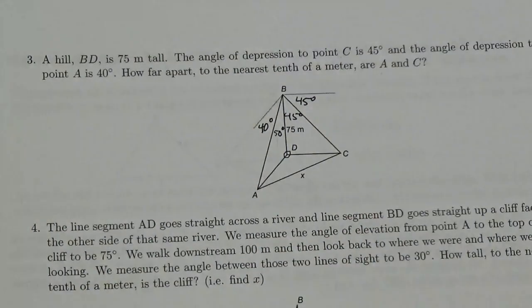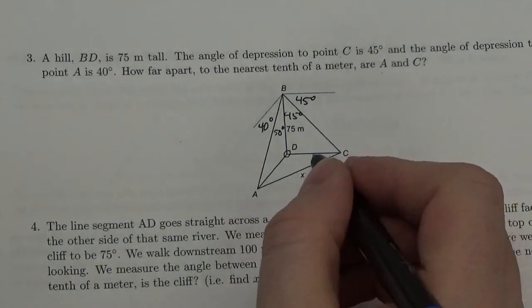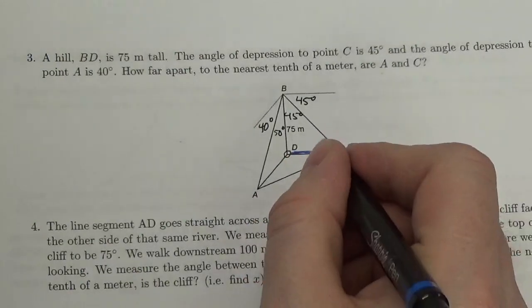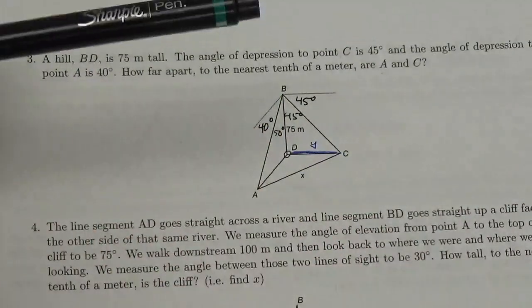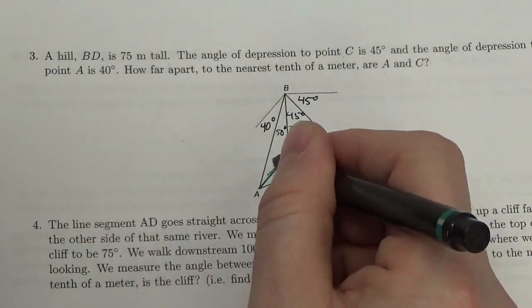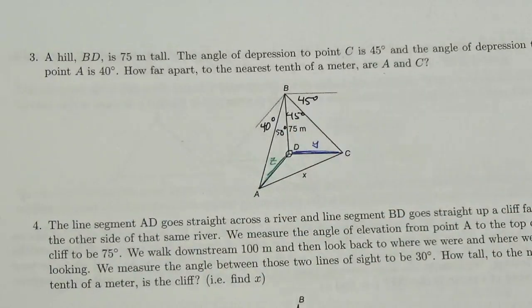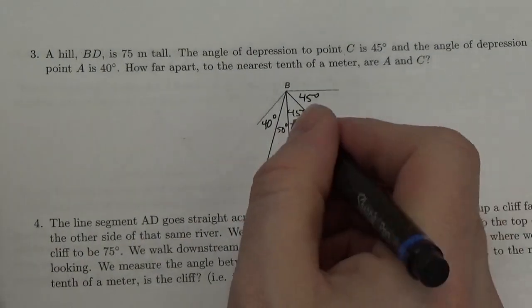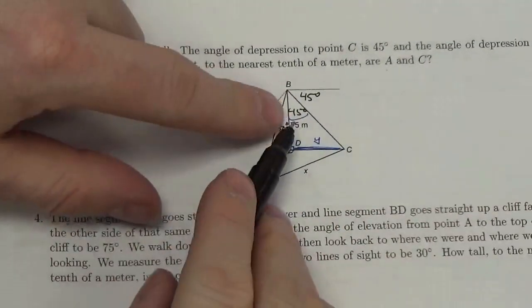Now, what we're going to do is find the two sides here. We're going to find DC, and we're going to call that Y. And then because X has already been chosen, I also have to find this side right here. I'll call that Z, just for clarity's sake right now. Now, let's find Y. So in that triangle, I have this angle, which helps me identify the pieces.